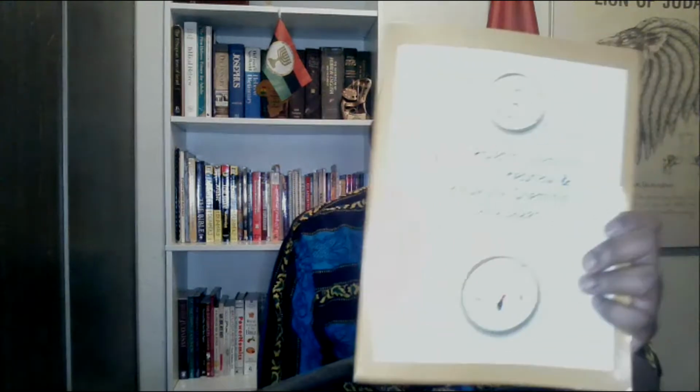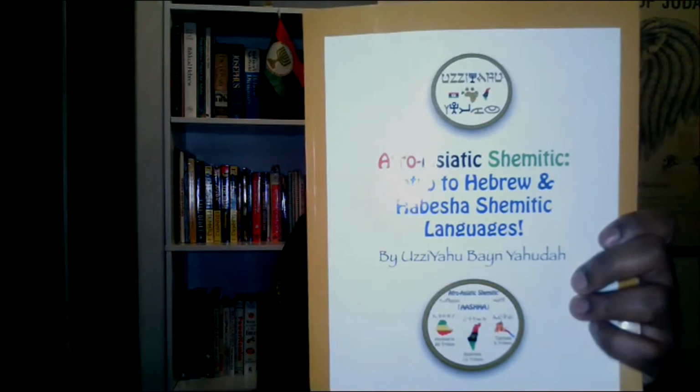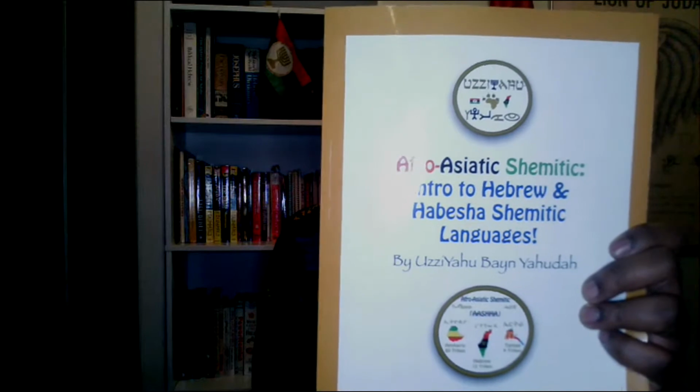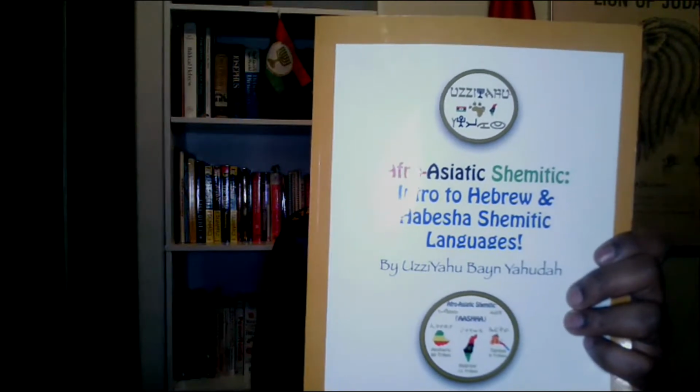Like I said, I looked at the Ge'ez letters, I showed the Hebrew letters, I went back and forth. But this book is an intro, because of course there's more to the language. After Shabbat, if you go to Amazon, you go to Kindle, you can get the book. Like I said, Afro-Asiatic Shemitic Intro to Hebrew and Habesha Shemitic Languages by Uziyahu Ben Yehuda. I also have another book on Amazon.